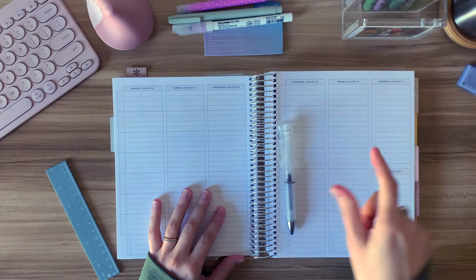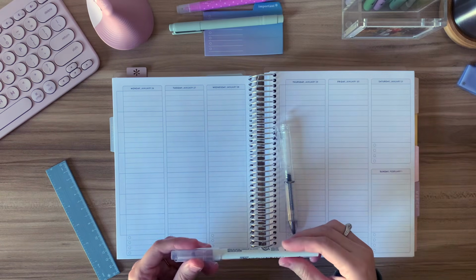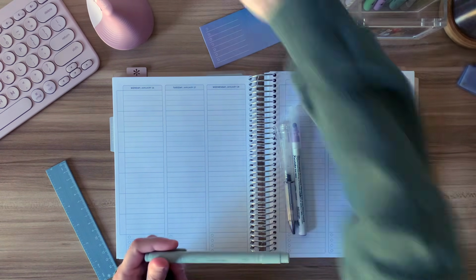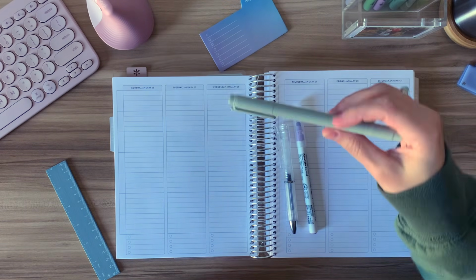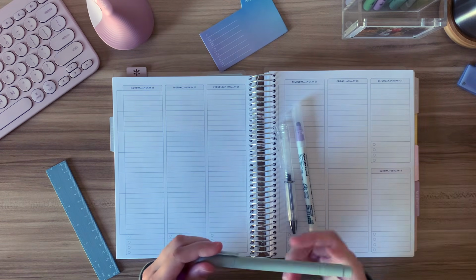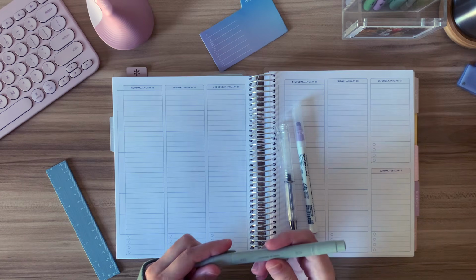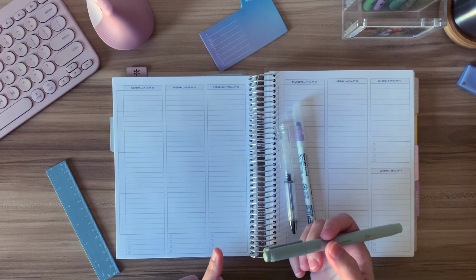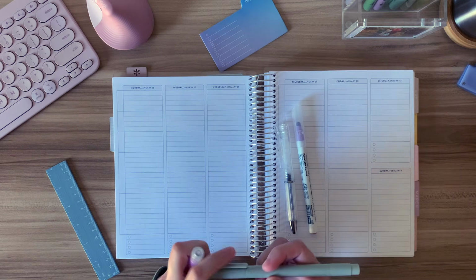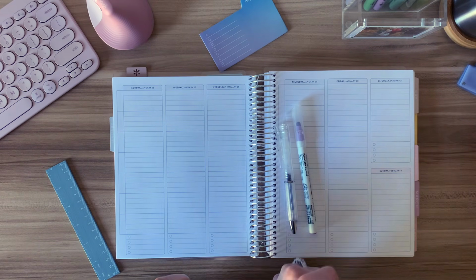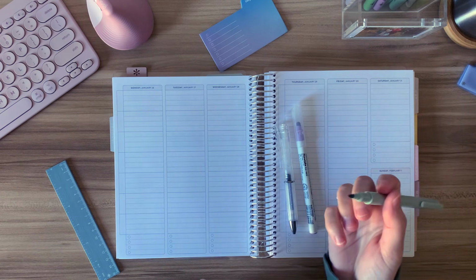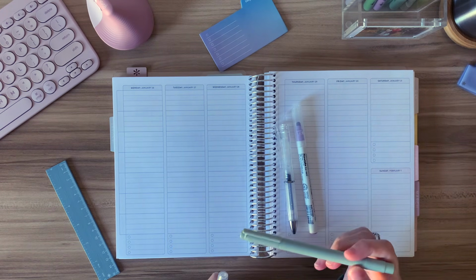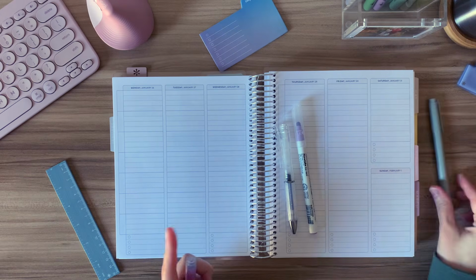So this is going to be just pen. I have a dot marker. This is a Zig dot marker. It doesn't matter what dot marker you use. And this is an Erin Condren highlighter, a dual tip. I don't know if they have these on the site anymore. I want to say this is from last year's launch or the year before. It has a highlighter tip on one side and then a pointed writing or bullet medium-sized tip on the other. This is in a very light green shade. So I'm going to use that one.